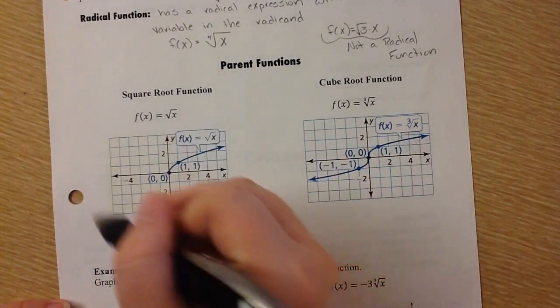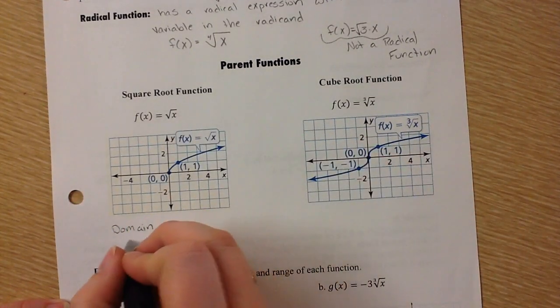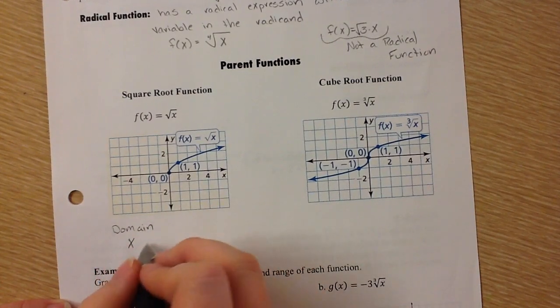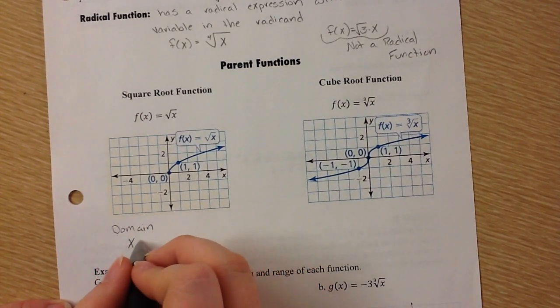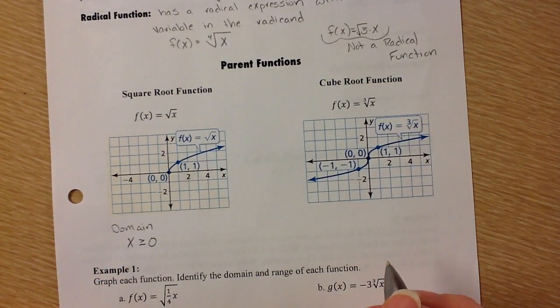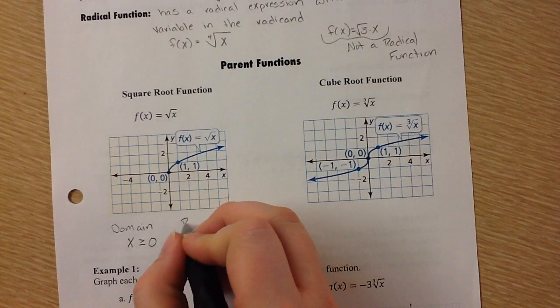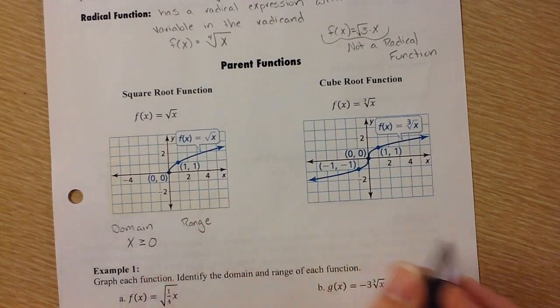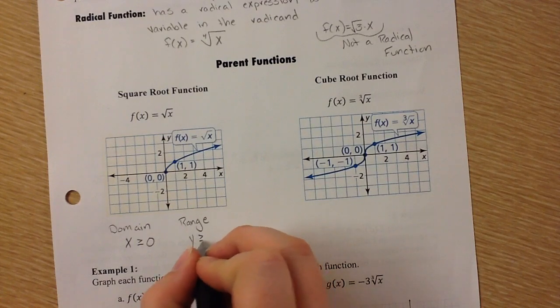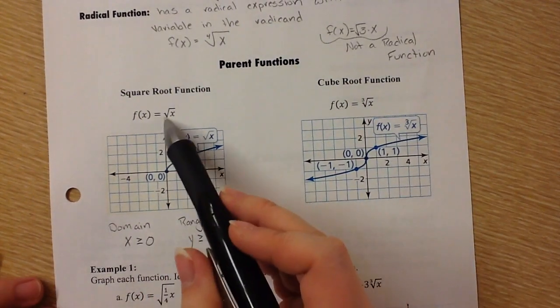So to keep this in the real numbers, the only x's I can put in are positive x's. Mathematically, our x's have to be greater than or equal to 0. But since I'm only putting positive x's in, for my range I'm only going to get positive y's out. So my y's are also greater than or equal to 0, for the general parent.